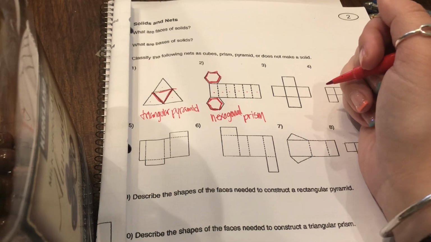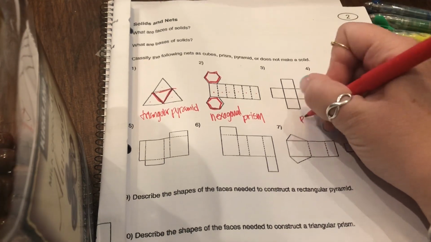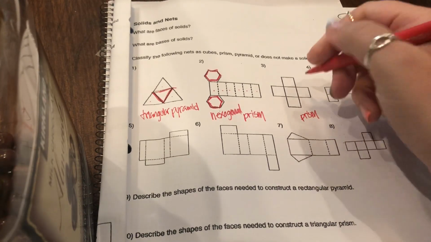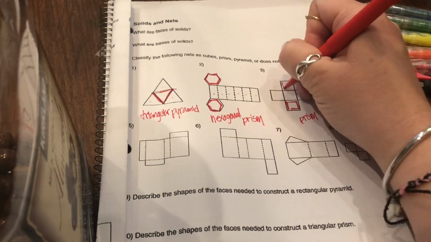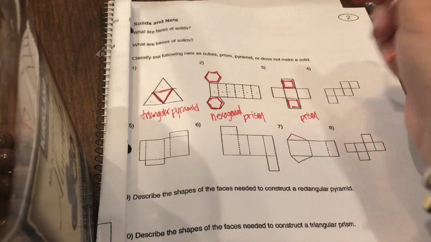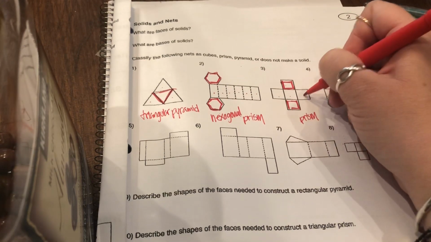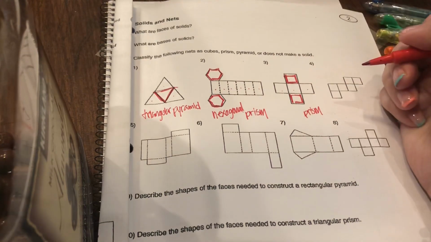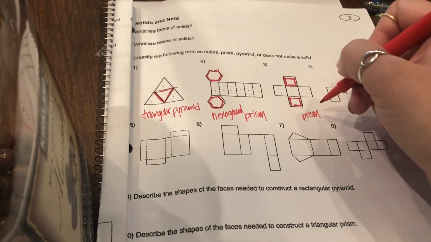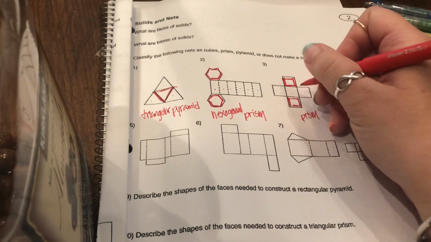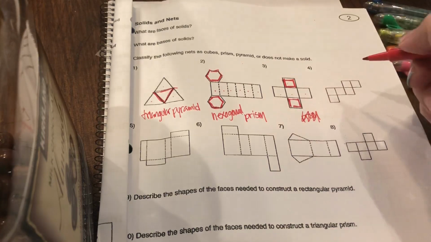Okay. Then this one, it's rectangles, so I'm going to say prism. Okay, so they're all the same shape, so let's just say these two are my bases. Okay, and my base has 1, 2, 3, 4 sides. So 1, 2, 3, 4 rectangles coming off of it. It doesn't have 4 rectangles coming off of it. So it can't be a prism then because it doesn't match. So then you're like, oh, it's a pyramid. No, it can't be a pyramid because there's no triangular sides.